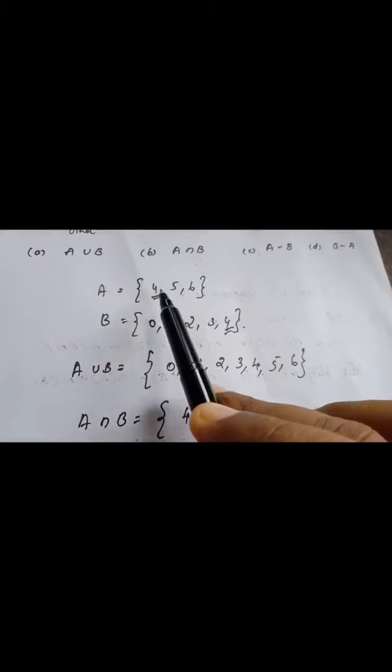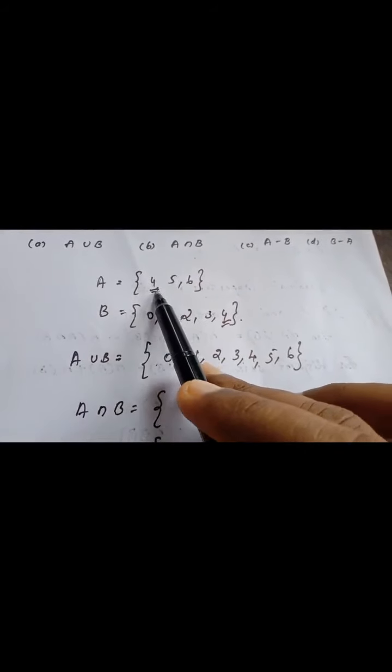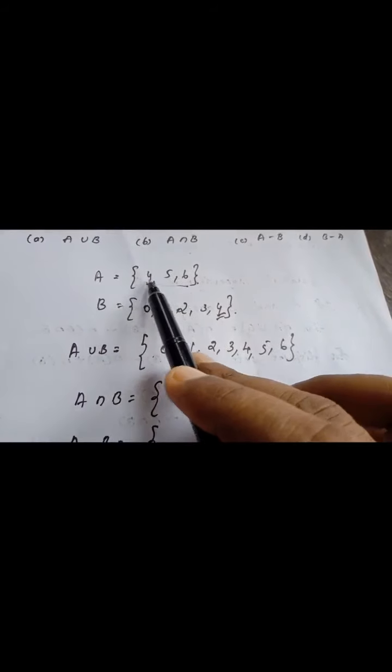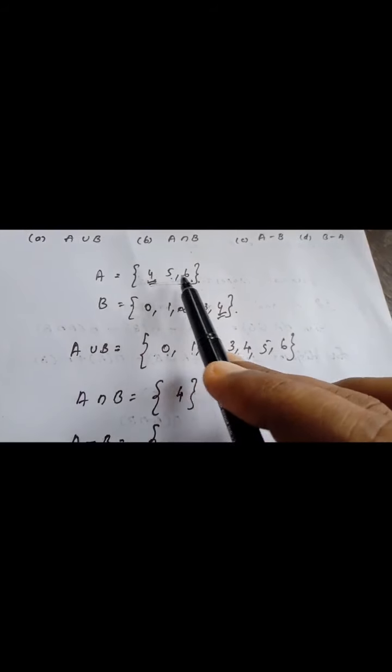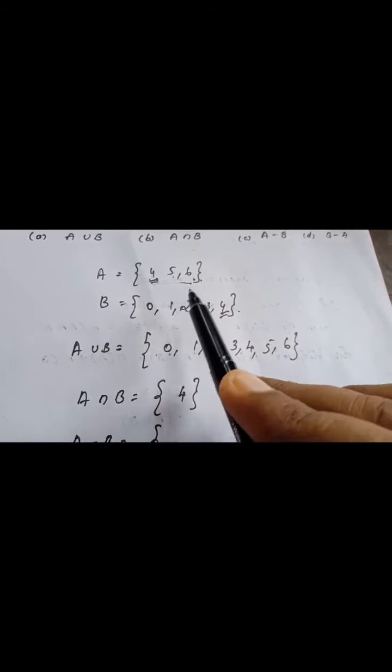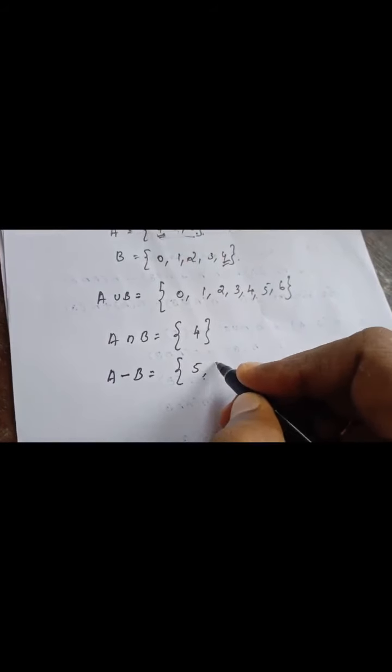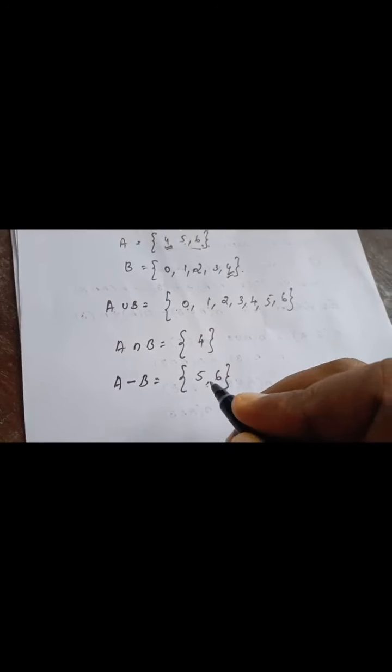See that A minus B means all the elements in A but not in B. So take all the elements of A, 4, 5 and 6, and which of these elements are not in B, 5 and 6. So we can write A minus B as set {5, 6}.